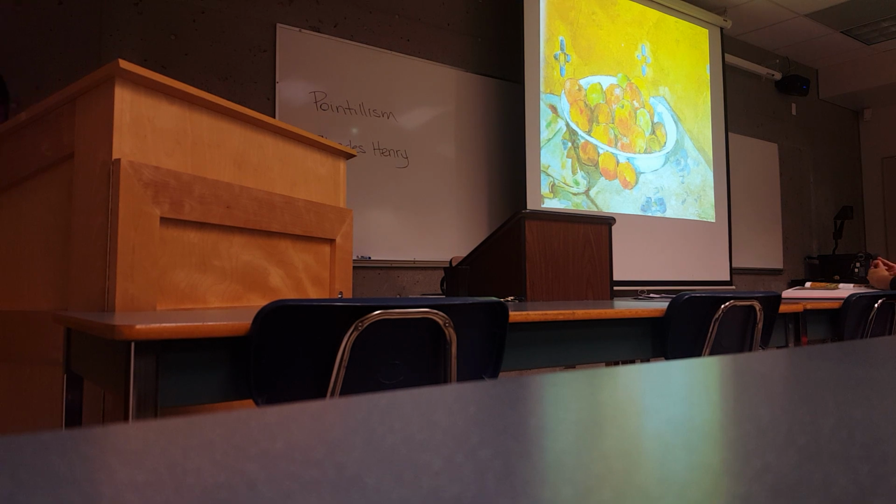His work becomes an attempt to retrieve structure and pictorial order for painting. And he also wants to link painting once again to the greatness of the past, but he's doing it in a very modern way. His famous saying is, we must do Poussin over again, Poussin, the famous French 17th century artist. We must do Poussin over again, this time according to nature.